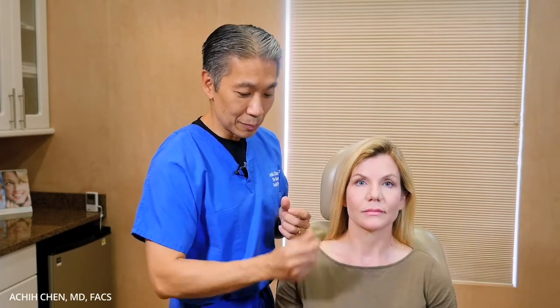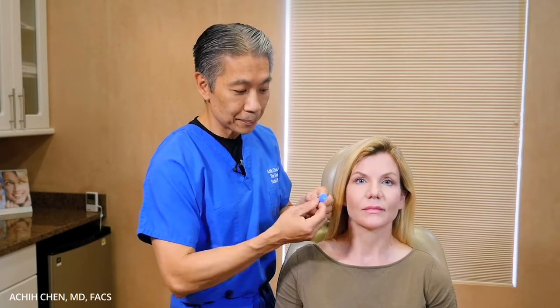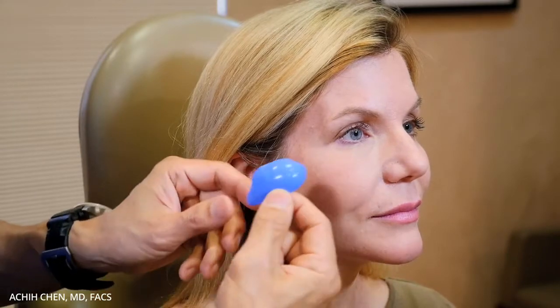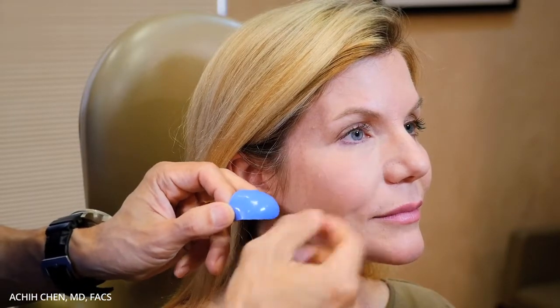It's a very nice implant in the sense that we place it right up against the bone. And I'm going to borrow that implant. This is a sizer, so a sizer is going to be blue, but the actual implant is going to be clear. The implant's going to fit in this area because the volume loss is in this area. So it's going to restore the volume in that area.